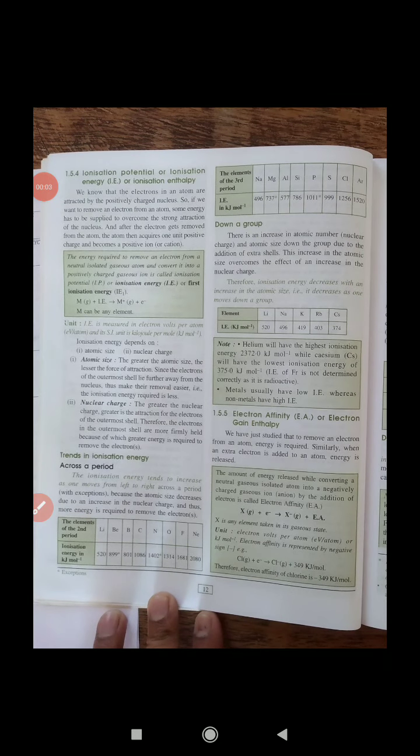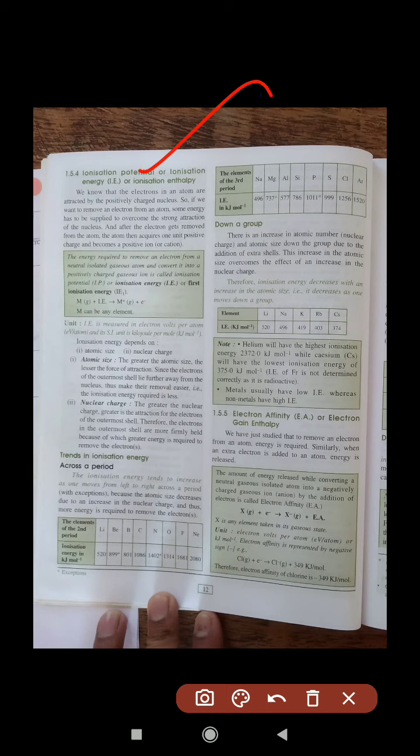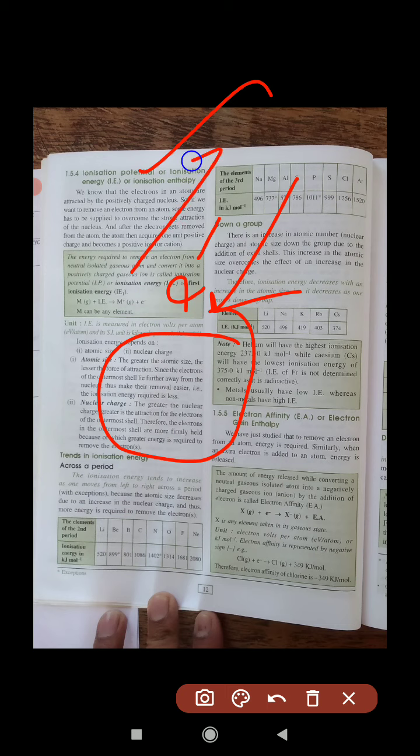Students, here I will explain about ionization potential, or ionization energy, or ionization enthalpy. All are the same thing. Ionization potential is the amount of energy needed to remove one electron from the valence shell of an element, known as ionization energy, ionization potential or ionization enthalpy. Students, if an element easily donates an electron, its ionization energy will be less.